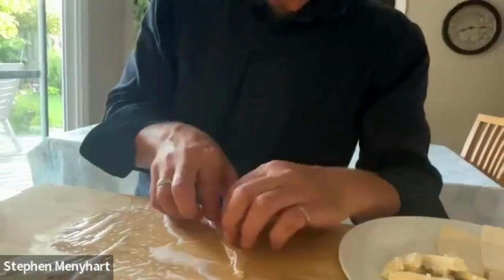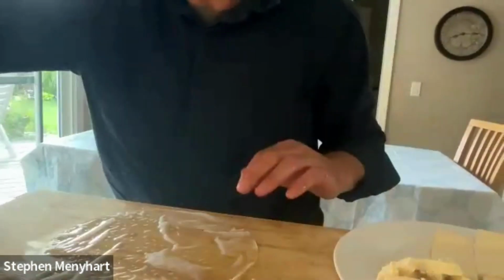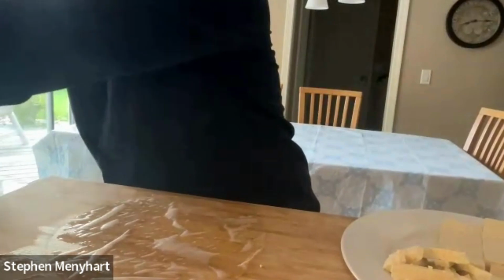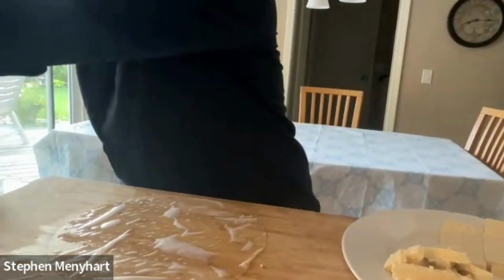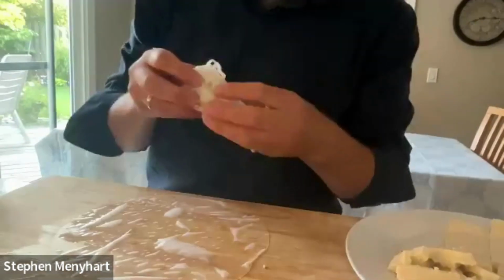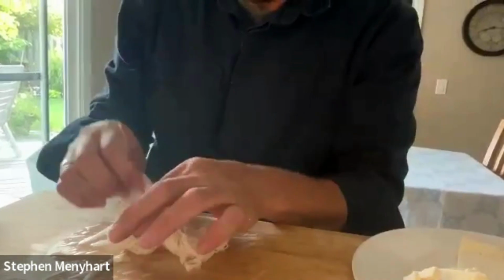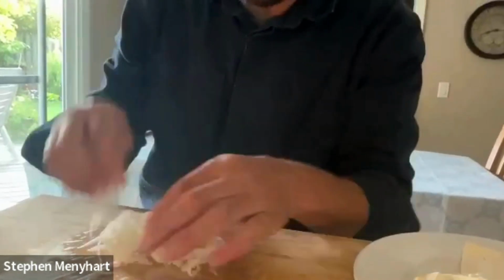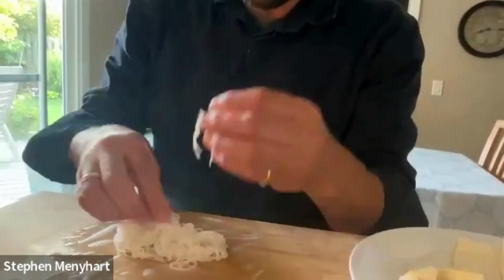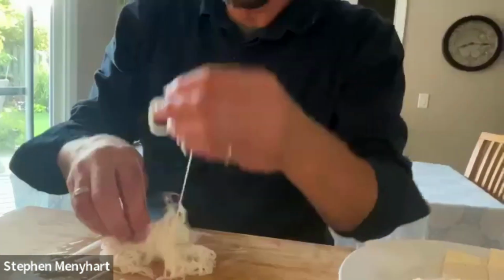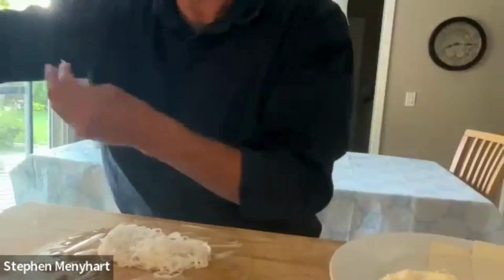So I'm going to start with the rice noodles. Again, it's kind of like wrapping or rolling a burrito or any type of rolled item. You don't want too much inside, but you don't want too little. I'd say one of the most common problems is putting too much inside, because at this point you're hungry and you've been cooking and you want it to be good, right?